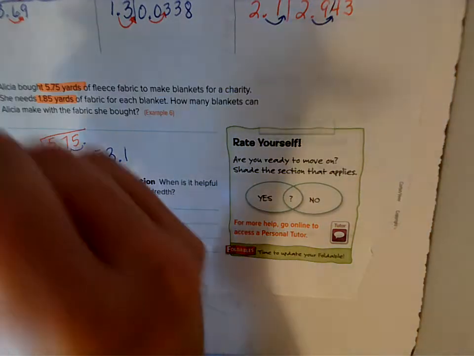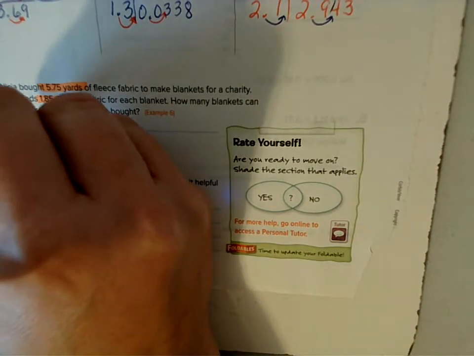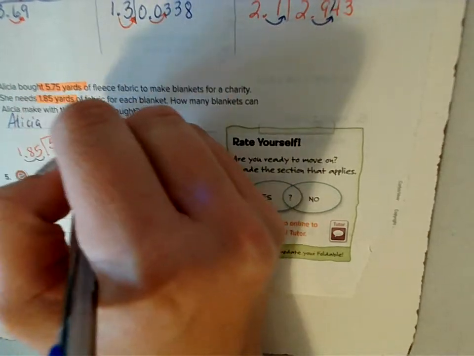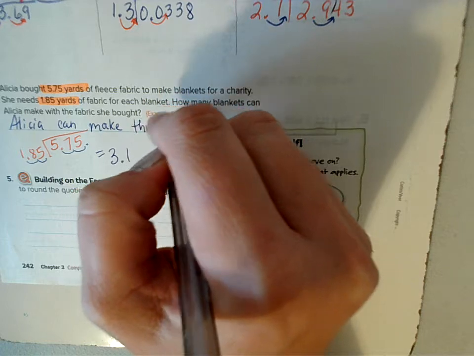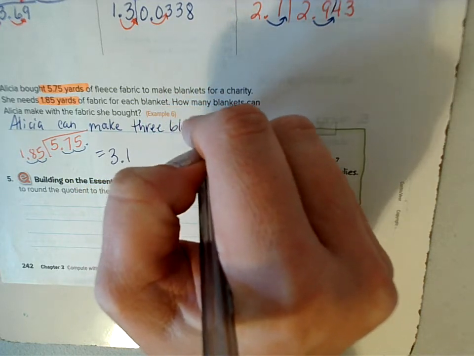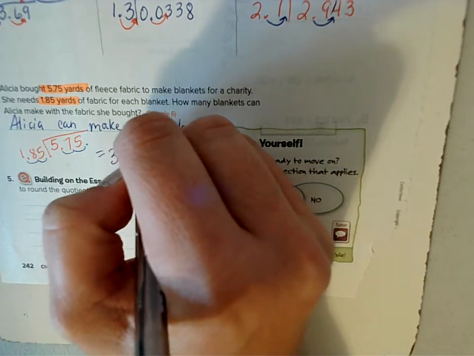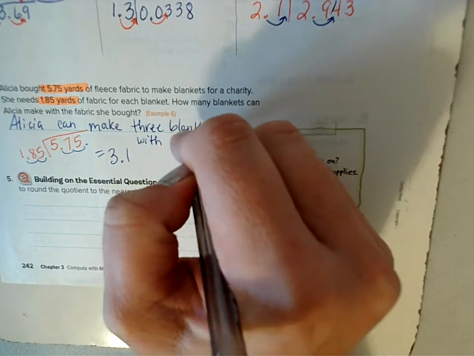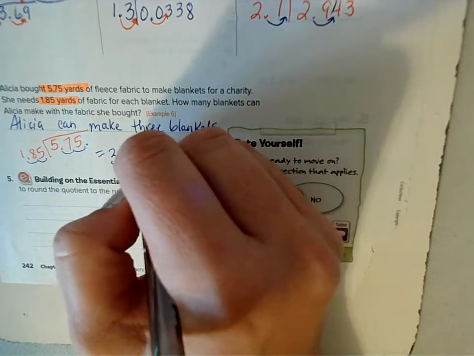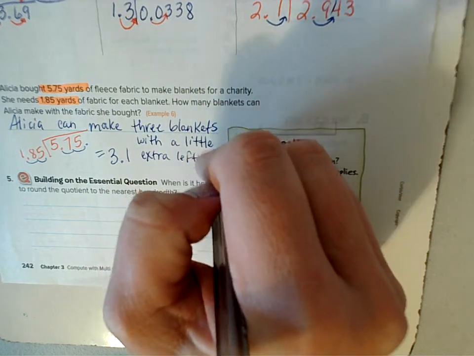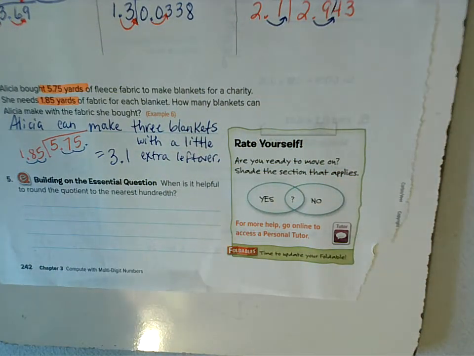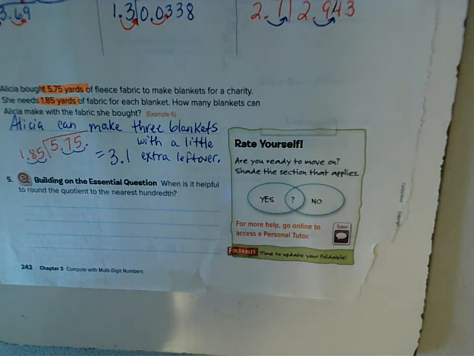So let's write that out. Alicia can make 3 blankets with a little extra left over. All right, pause the video and write down that sentence.